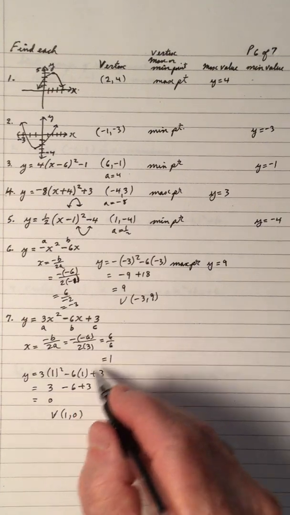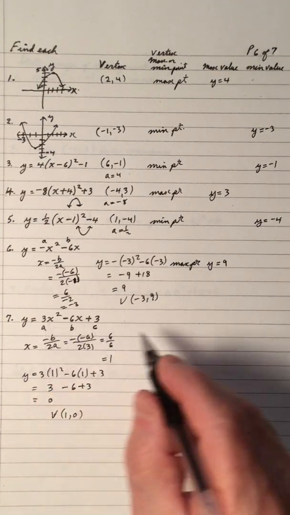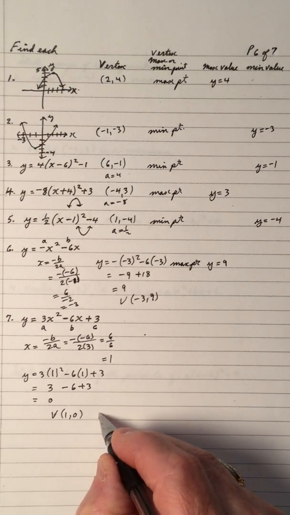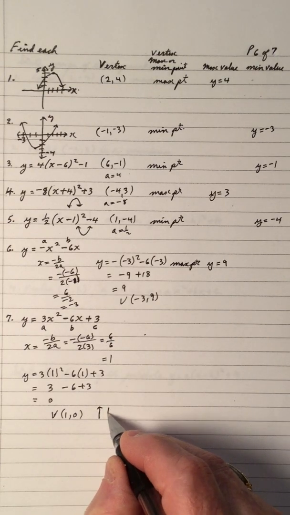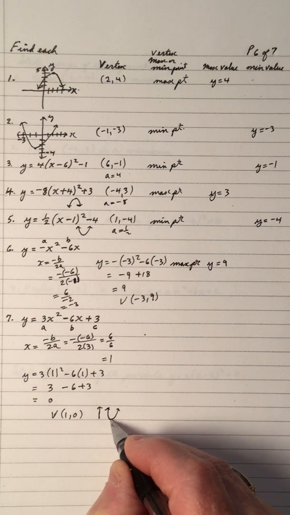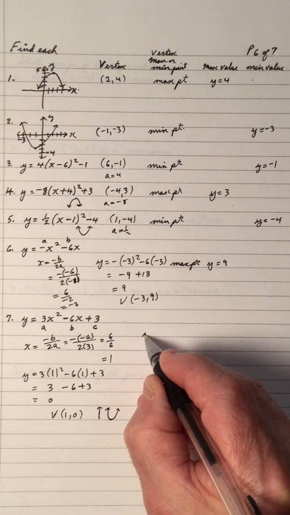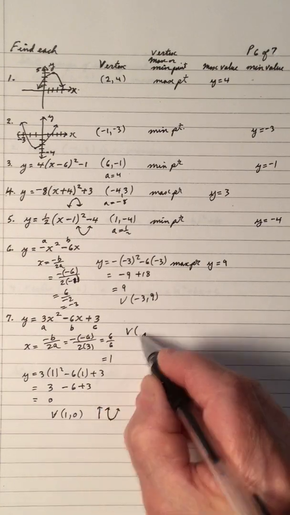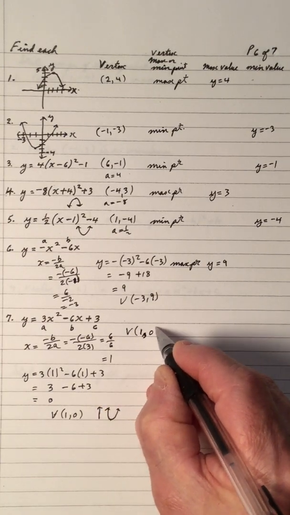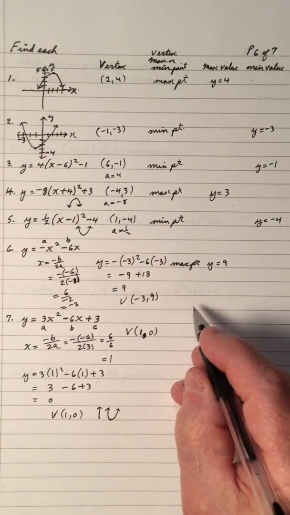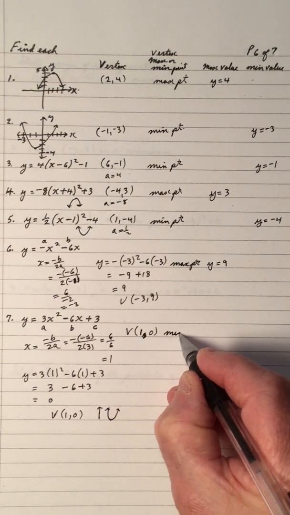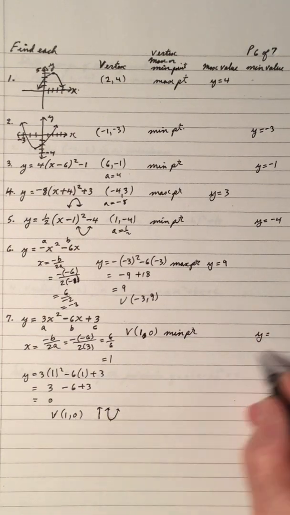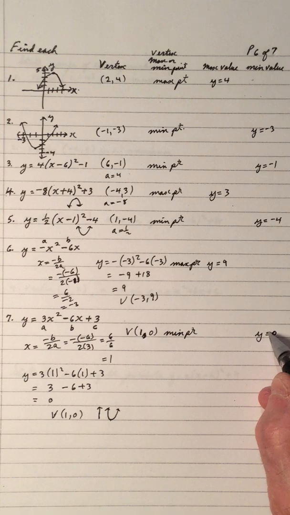Because a is positive 3, the parabola opens up like that. There's the parabola opening up. That means we have a minimum point, so the vertex is the minimum point. Let's put the vertex here. The vertex is (1, 0), and it's opening up because a is positive, so it's a minimum point. And the minimum value is the y value of the vertex, y equals 0.